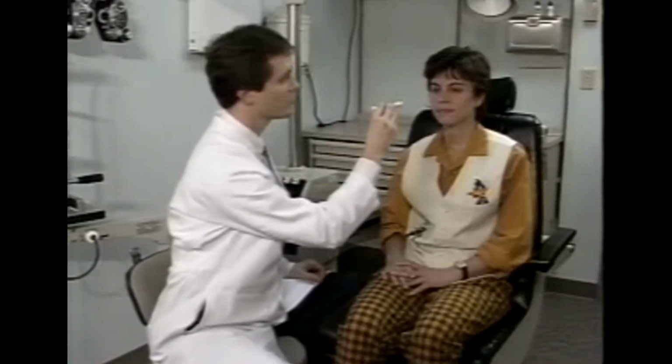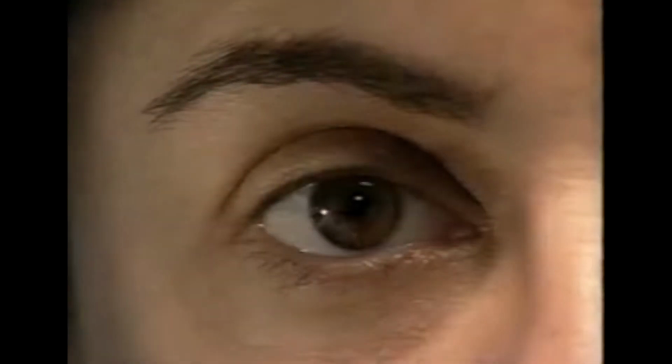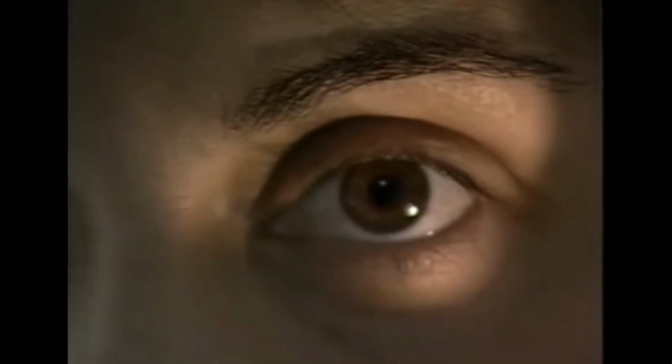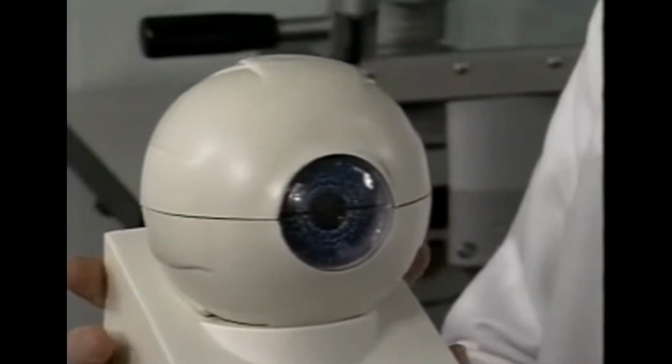The constriction of the pupil in the first eye is the direct response, while the simultaneous constriction in the other eye is the consensual response. Let me demonstrate the various structures on this schematic eye.